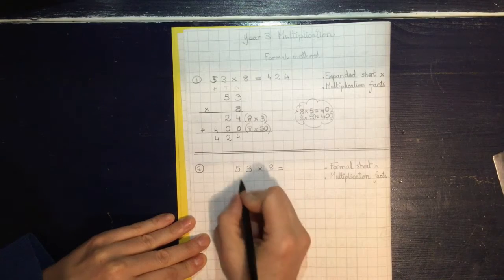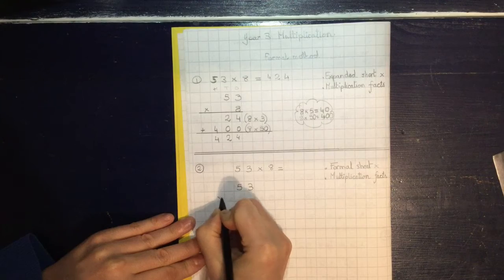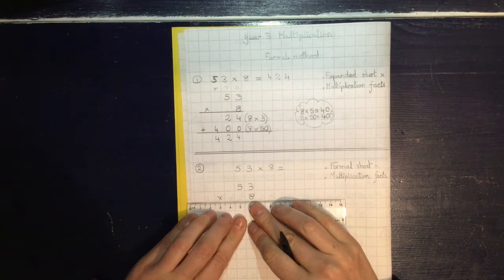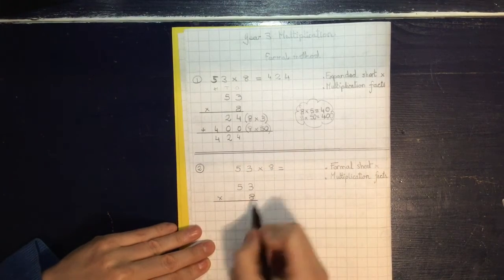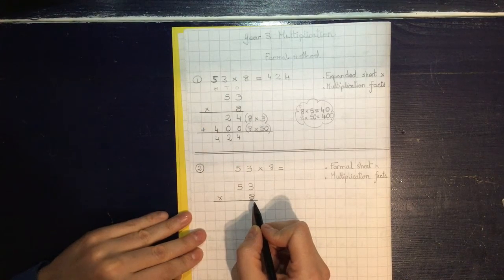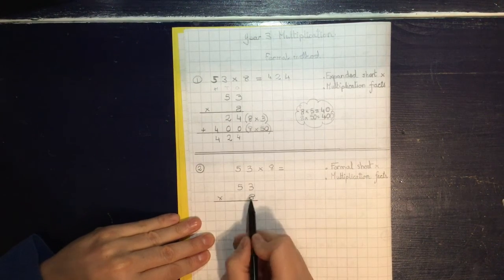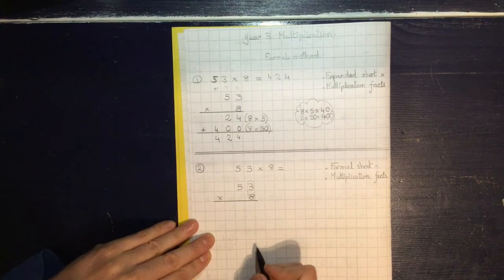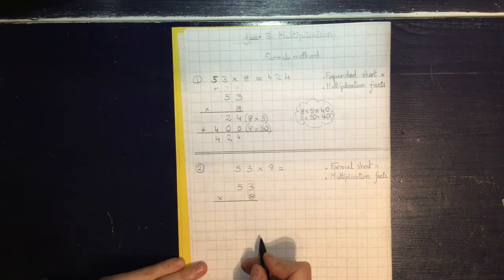So let's see this. 53 times 8, we are going to carry and write them under our next value. We'll see this. 8 times 3, so that's our first one, and in our head we do that.